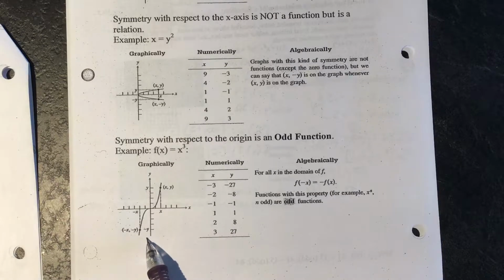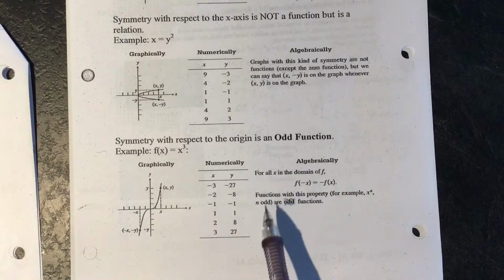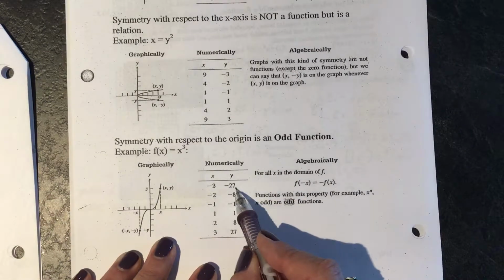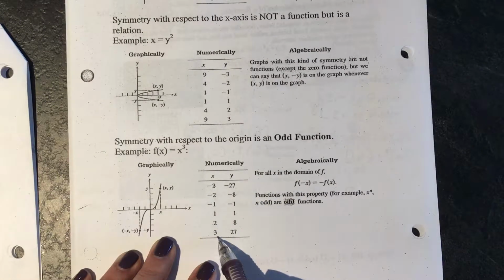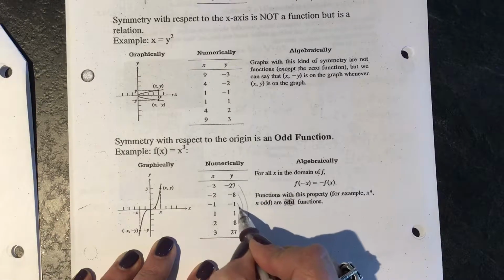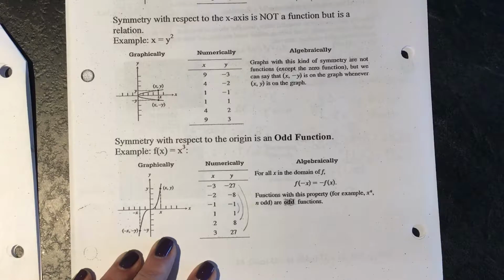We can see that graphically. Numerically, you can see that when x is -3, y will be -27, but when x is +3, y will be the opposite. So odd reflects opposite values in the table.